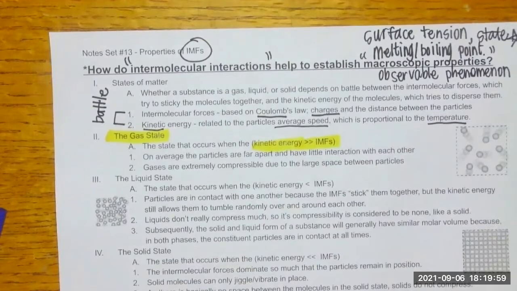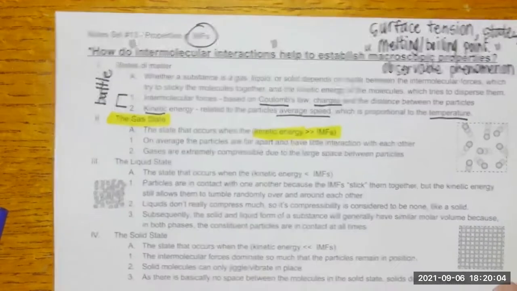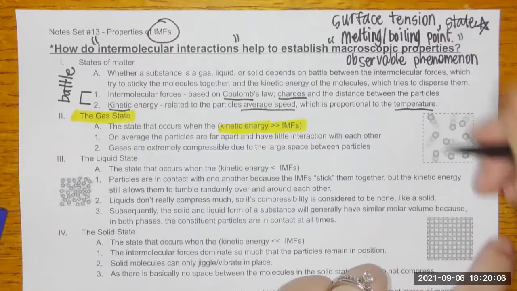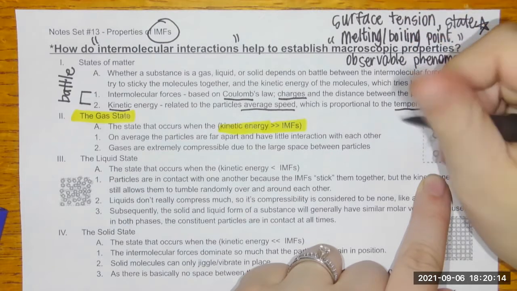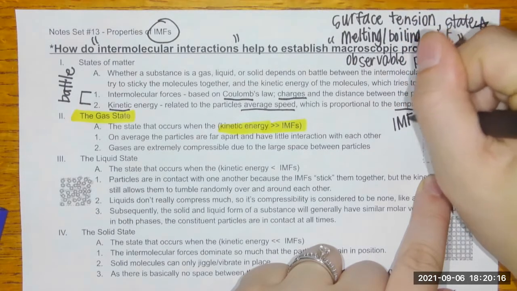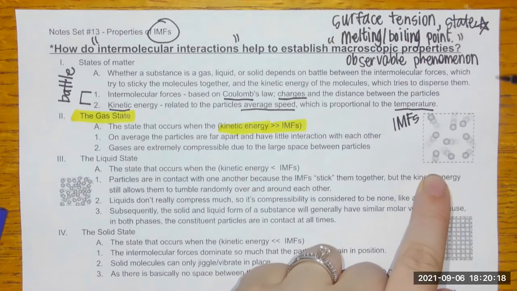It's not that the IMFs aren't there, because students will write that on their paper and get it wrong every single year. They'll say, oh, this is a gas, and in a gas there are no IMFs, there's nothing holding them together. Wrong. There are IMFs. There's always IMFs, the same amount of IMFs.